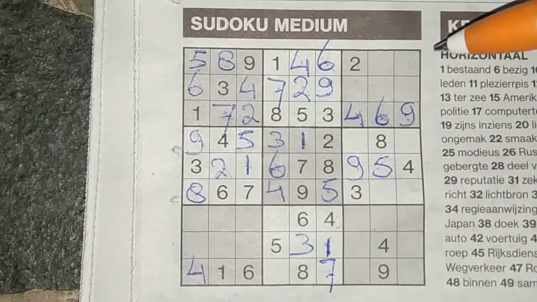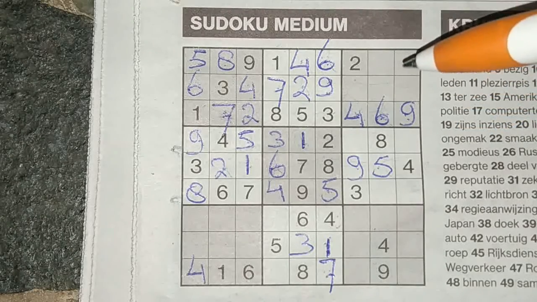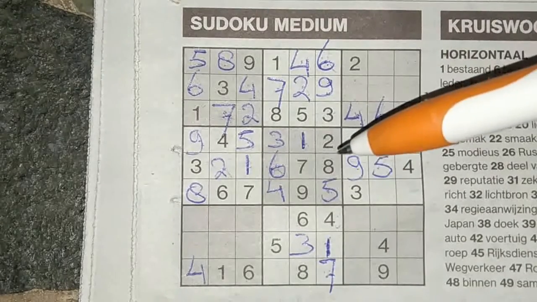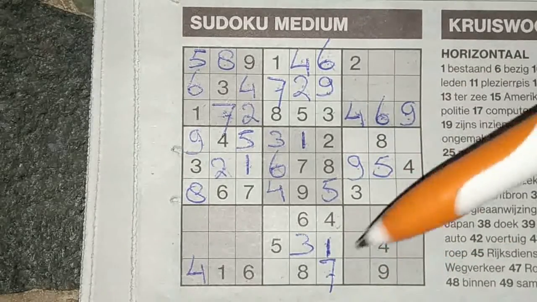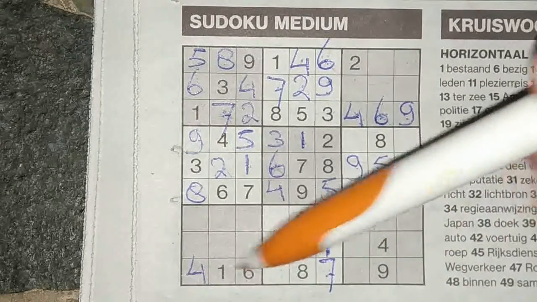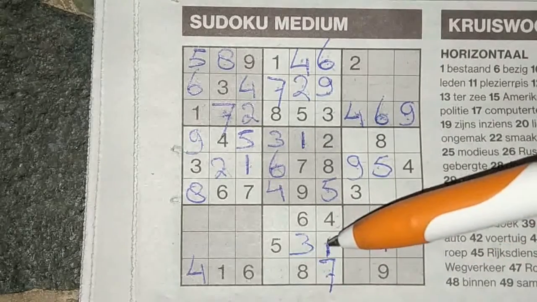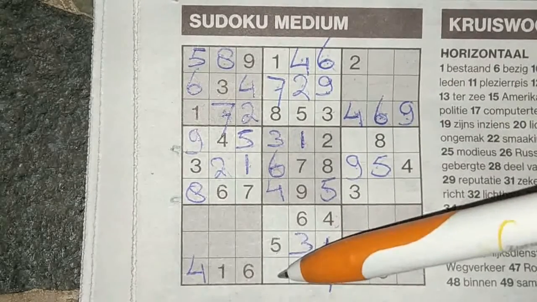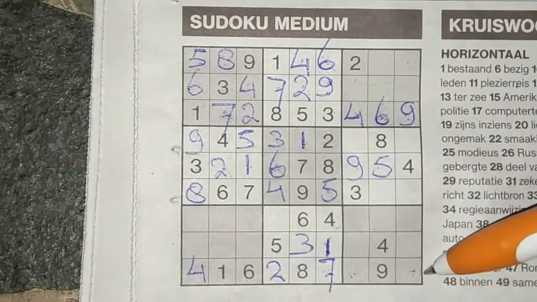Then we go to these 3 numbers. The missing numbers are 3, 2, and 5. 3, 2, and 5. I see here 3 and 5. So one digit is left. The 2. 3 and 5. 3 and 5. For this row.